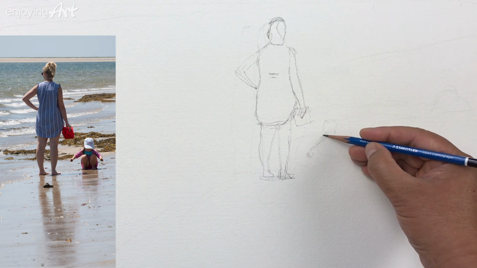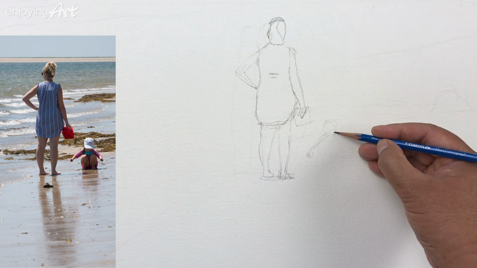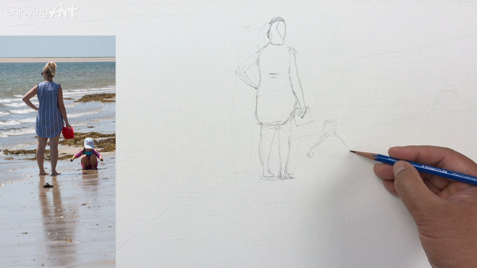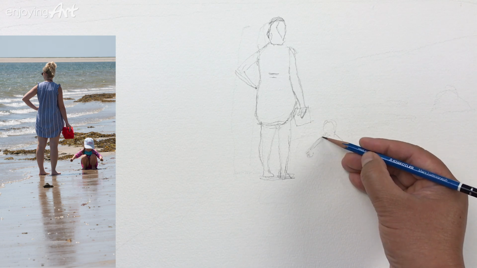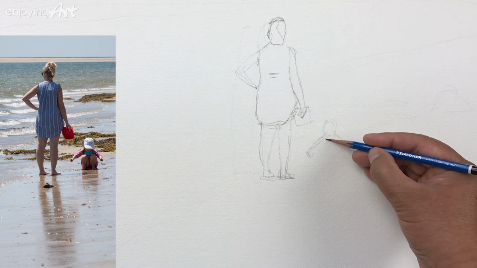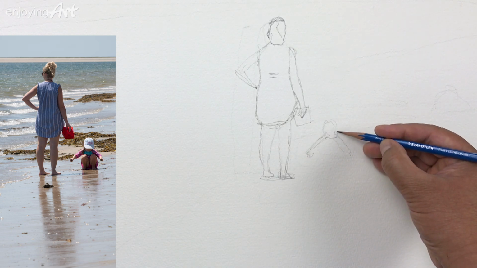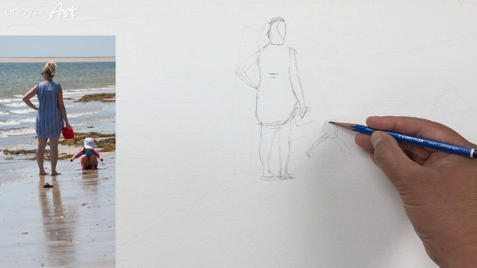And let's see the child's head right over here, and it looks like a triangle. Looking for the big shapes and ignoring the details at this step.